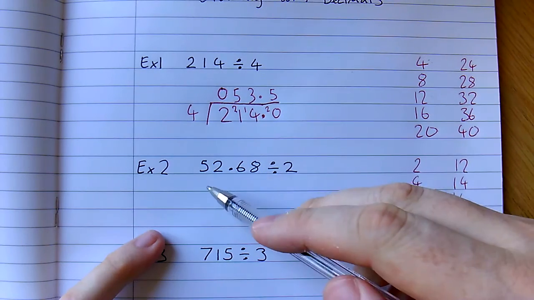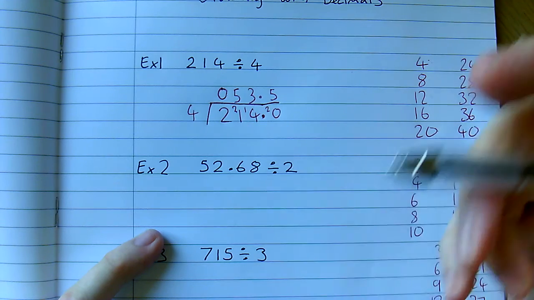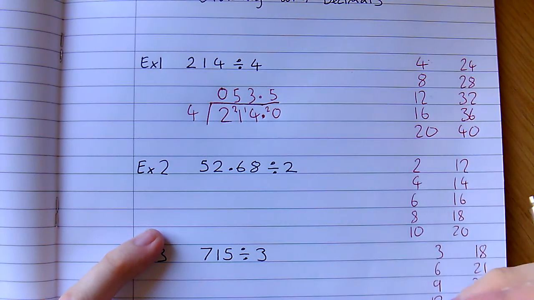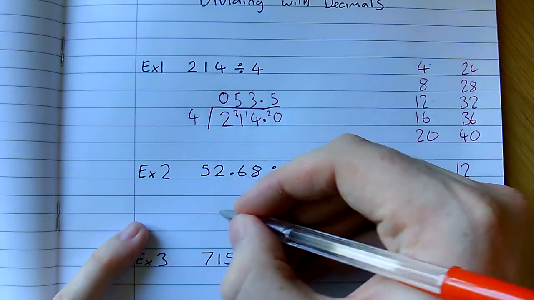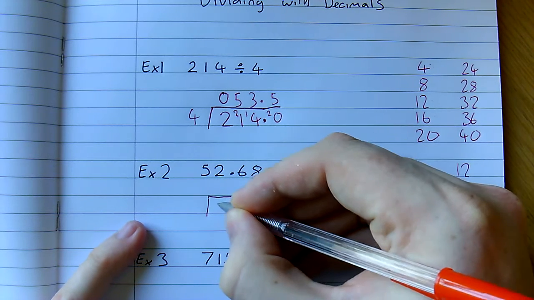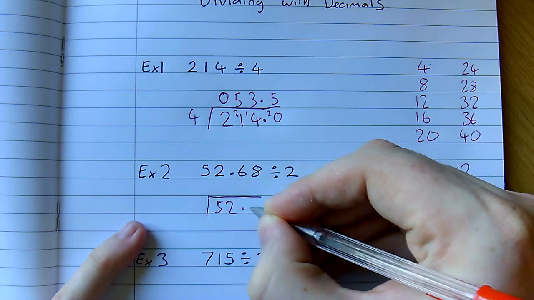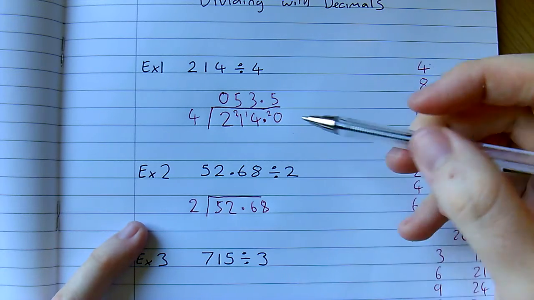Next, question 2 is 52.68 divided by 2. Now again, this one has decimals in it already, but other than that it's not that much more difficult. So I'm going to set up the bus stop just like I did previously. 52.68 goes underneath, 2 goes on the outside.